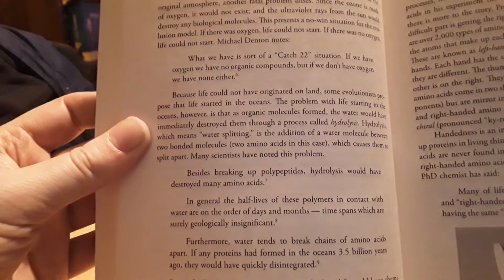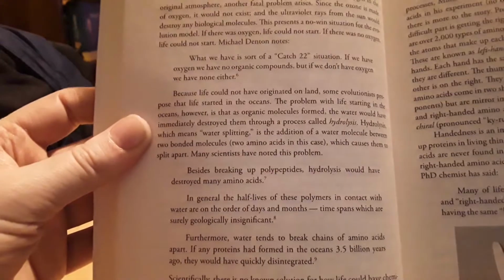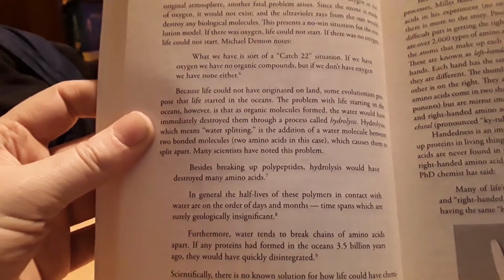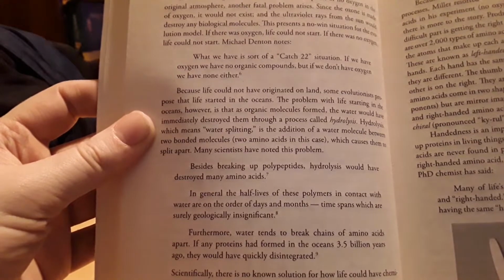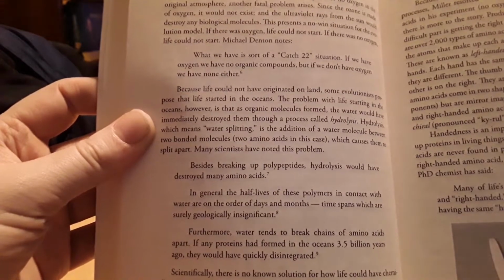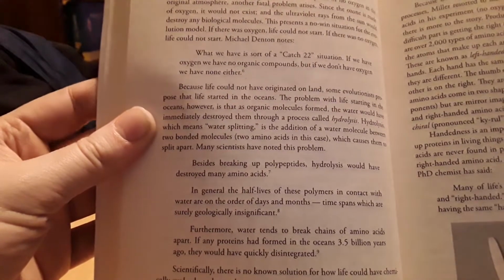Many scientists have noted this problem. Besides breaking up polypeptides, hydrolysis would have destroyed many amino acids. In general, the half-lives of these polymers in contact with water are on the order of days and months, time spans which are surely geologically insignificant.